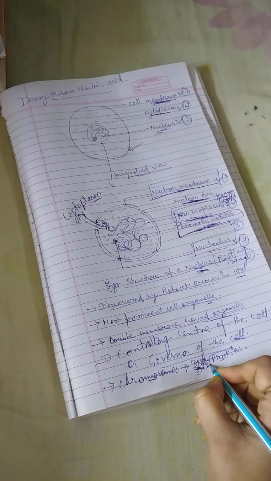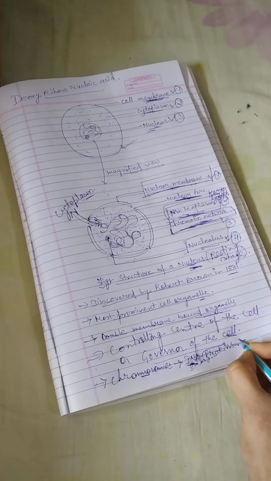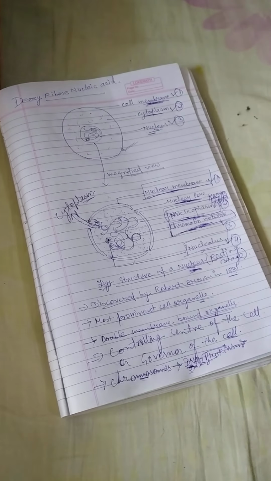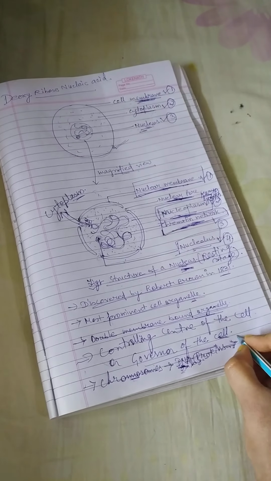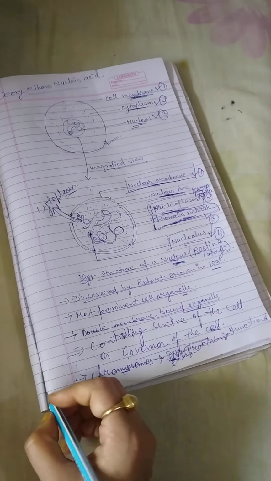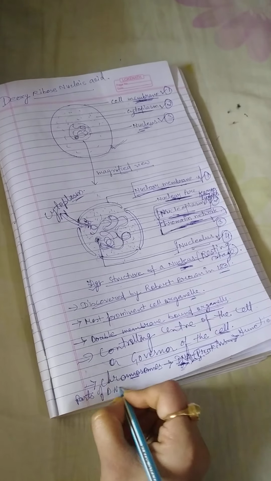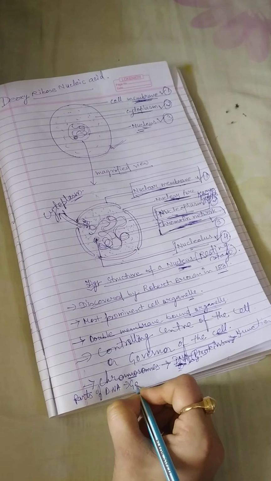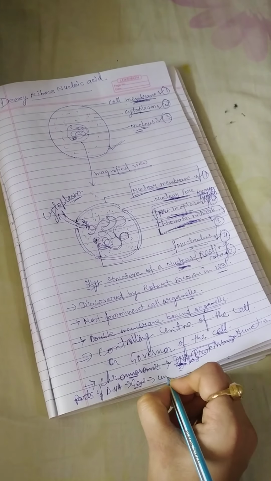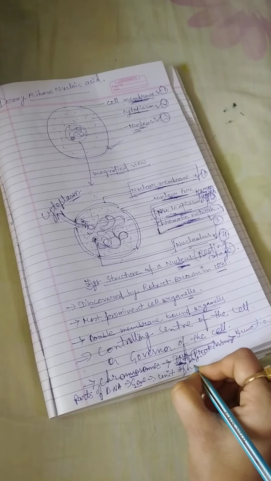Now this DNA is 2 meters long and not all of the DNA is functional. Some parts of the DNA are functional. Those functional parts of DNA are called genes, and the gene is the unit of heredity.